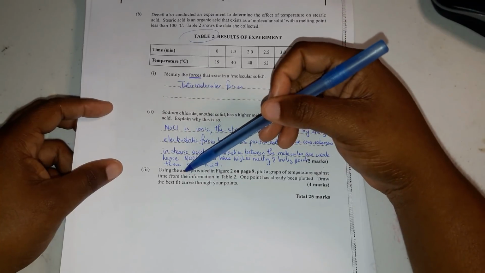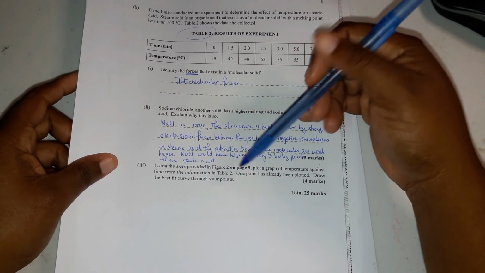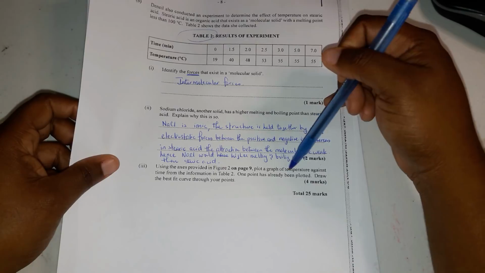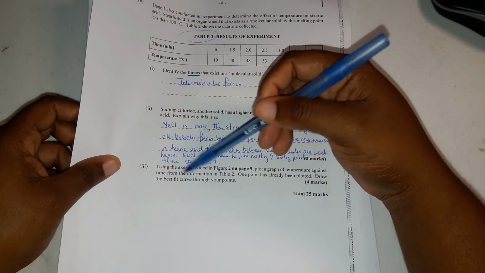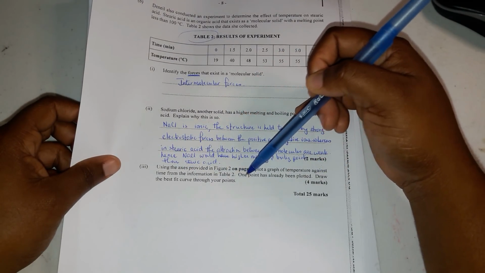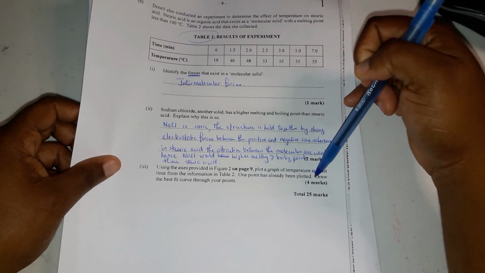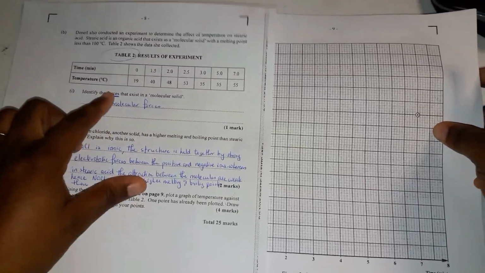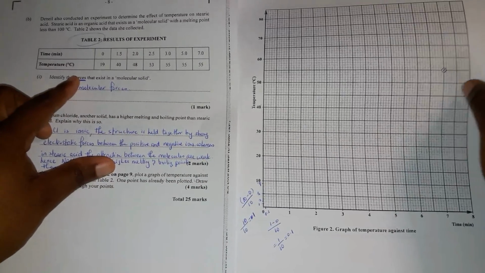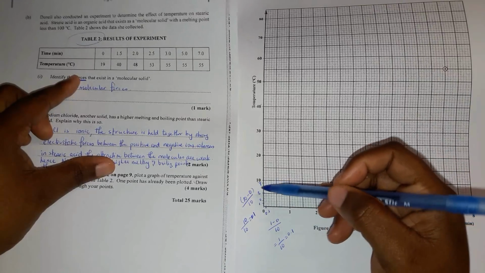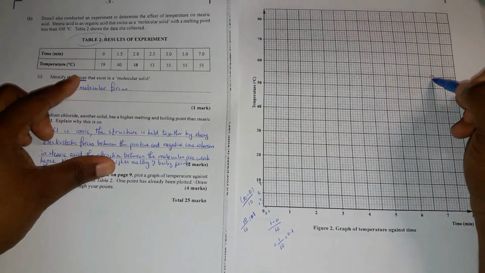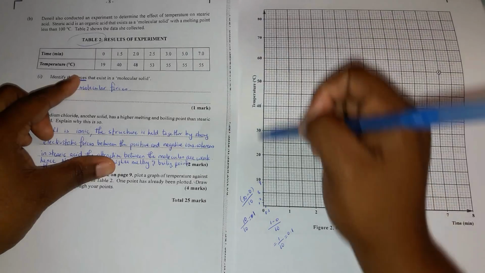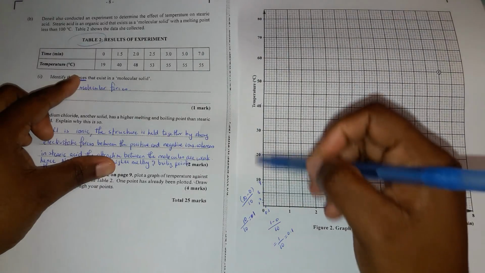Now it says, using the axis provided on figure 2, page 9, plot a graph of temperature against time from the information in table 2. One point has already been plotted. Draw the best fit curve through your points. So, using this table, we'll plot the points, and they were gracious enough to plot 1, and they were gracious enough to give us the axes right here.